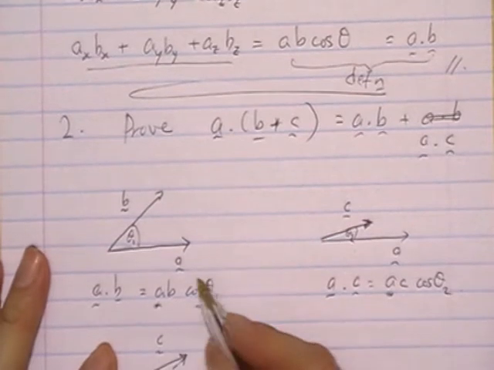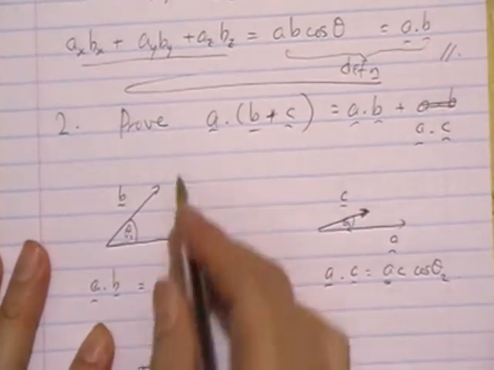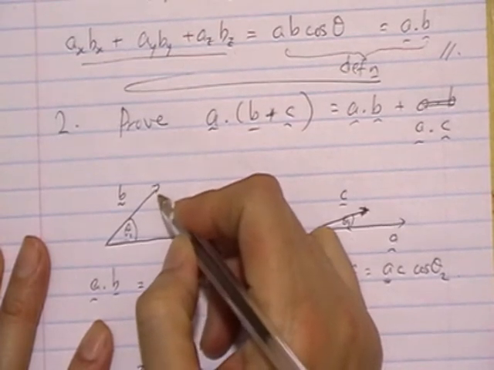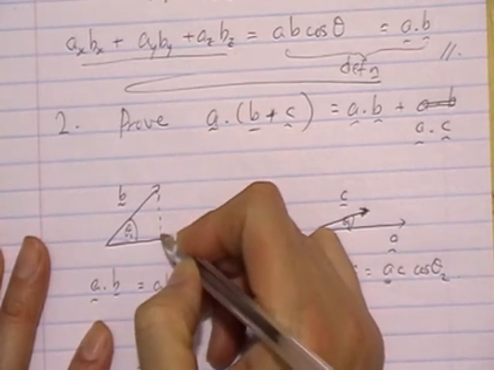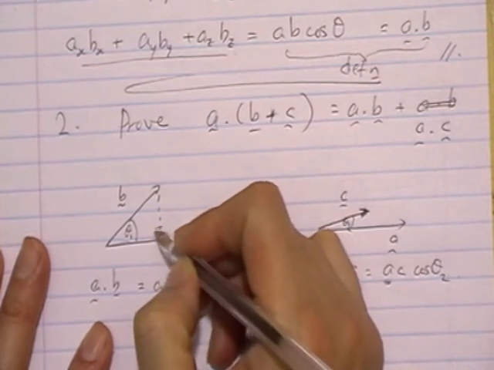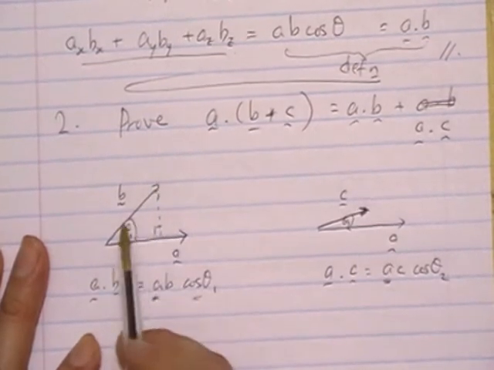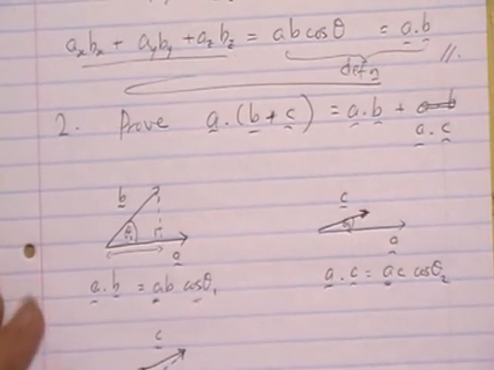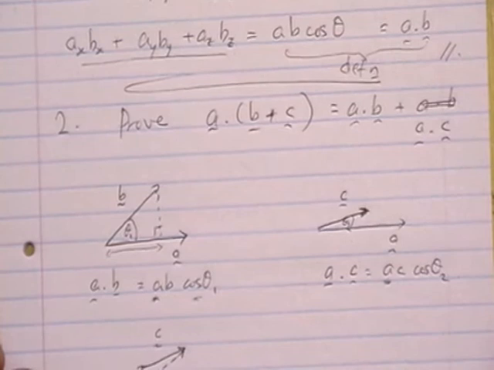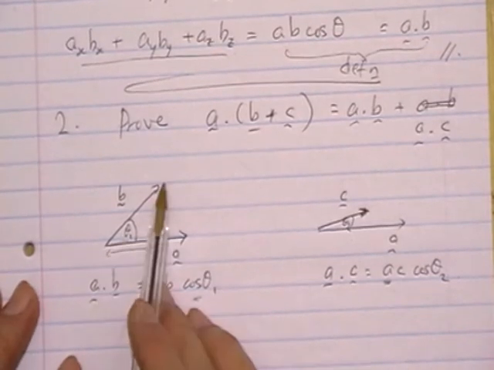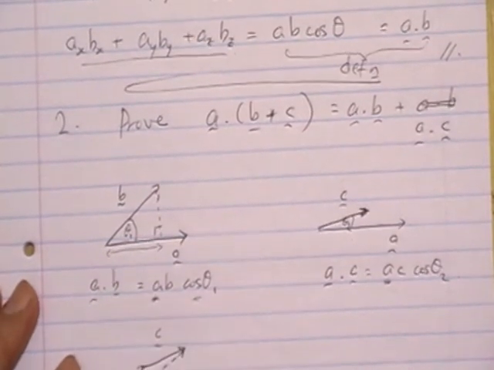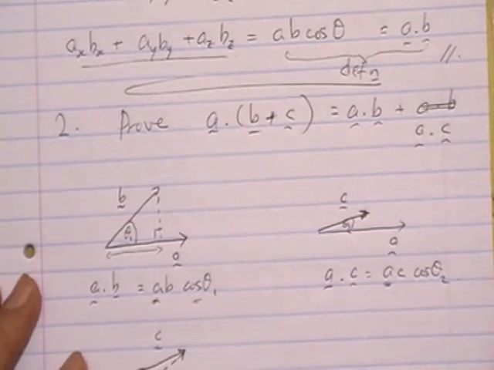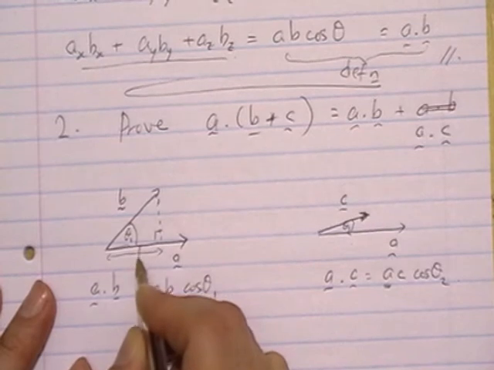If you think about the meaning of cosine, b cosine theta 1 is really, in a right-angled triangle like that, this length. In other words, it's the component of b along A. Let me call that B1.